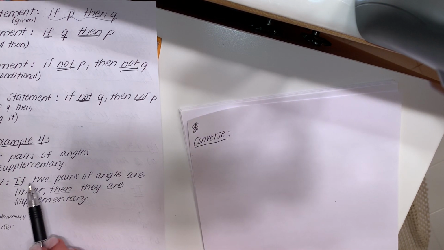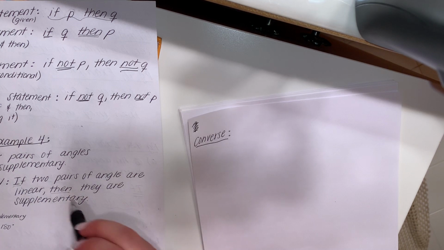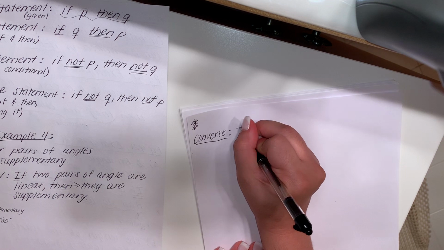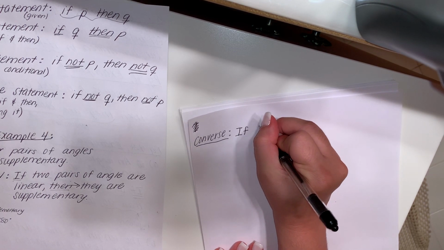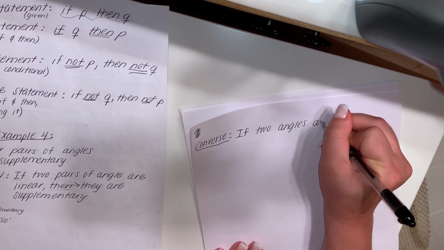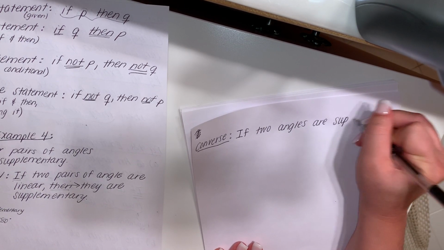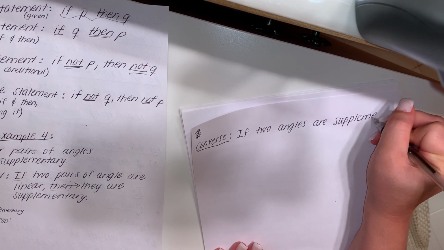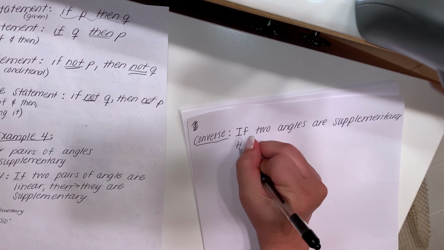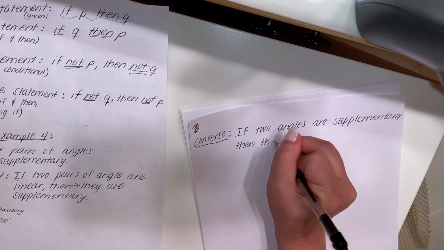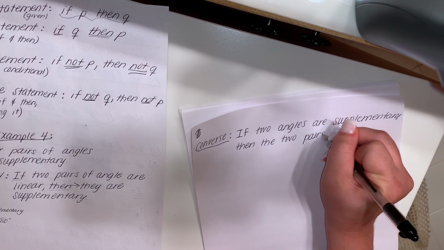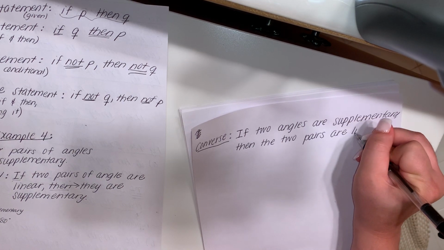Instead of starting with if two pairs, I'm going to start with what comes after the word then: if two angles are supplementary, or if they are supplementary, then the two pairs are linear.